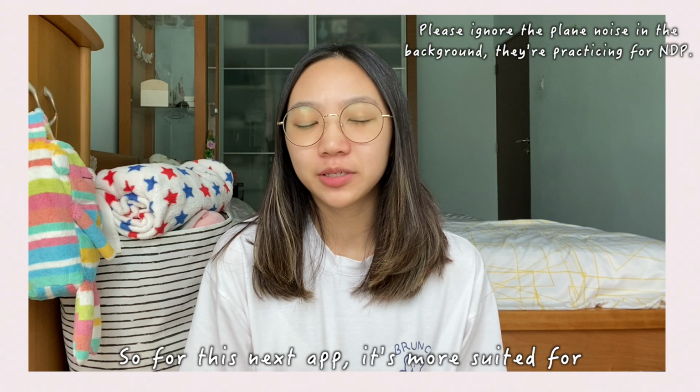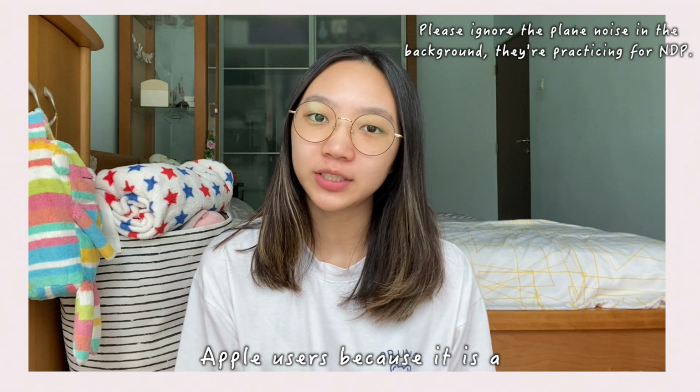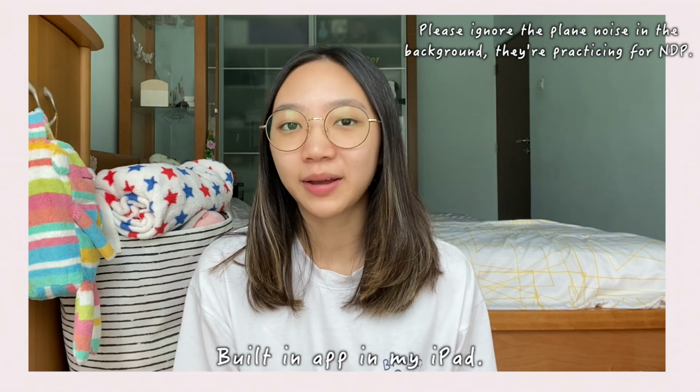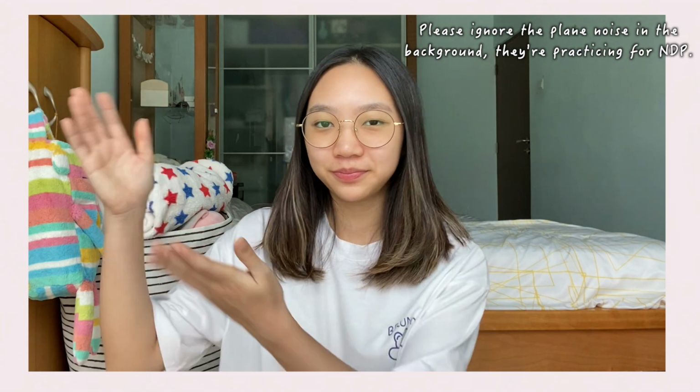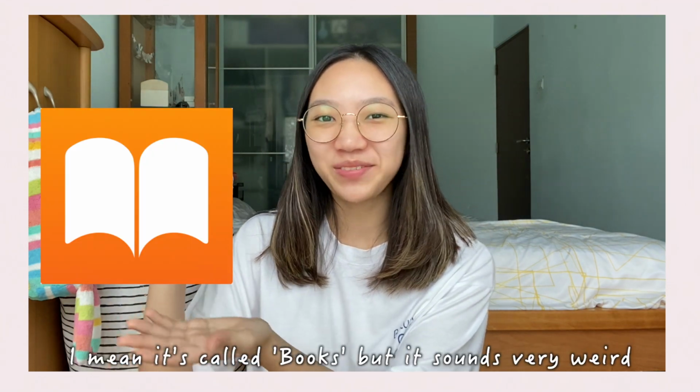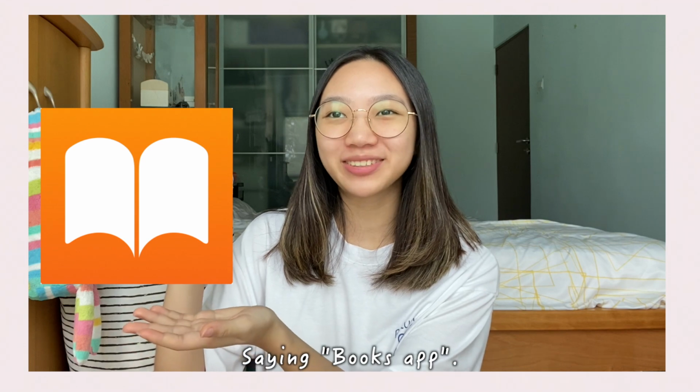So for this next app, it's more suited for Apple users because it is a built-in app on my iPad, and this app is the Books app. This is the icon. I mean, it's called Books, but it sounds very weird saying Books app.